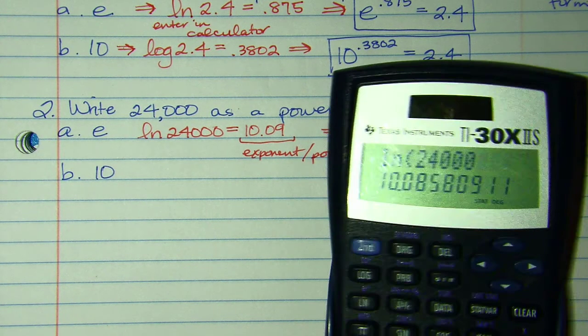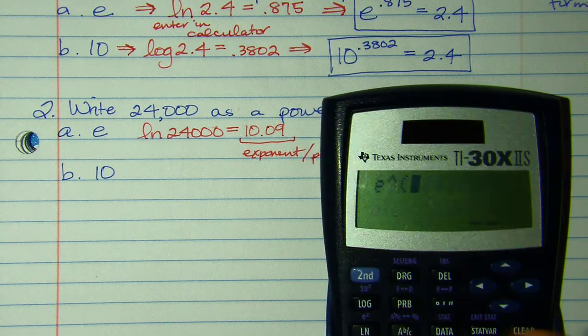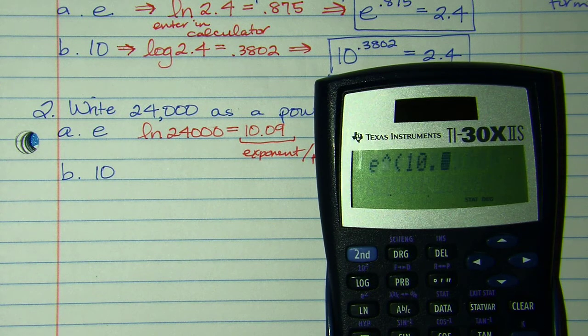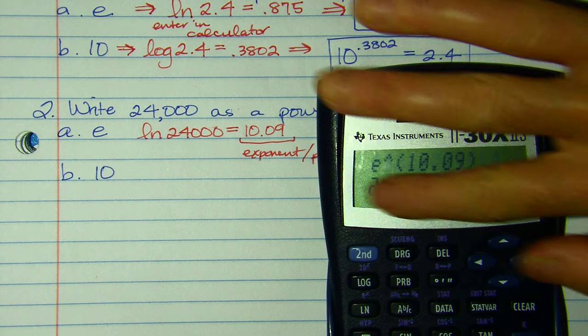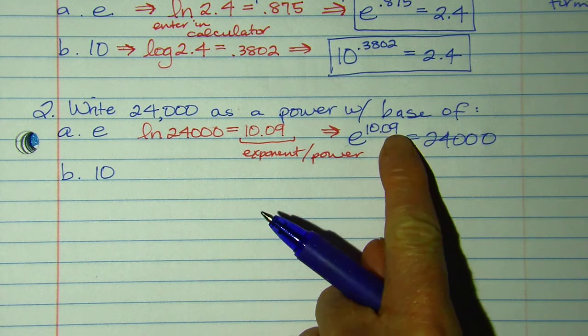And you can check your work. You should have an e button on your calculator. So 10.09, does that give me close to 24,000? Yes, in fact, sorry, my calculator's kind of dirty. It gives me a little bit greater because I rounded the decimal.